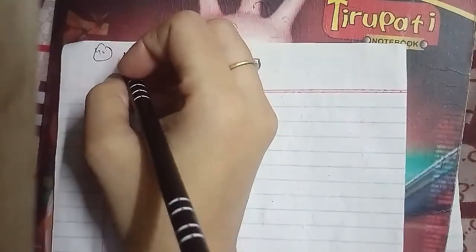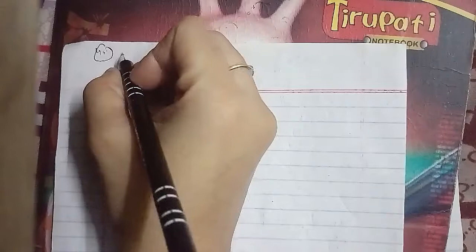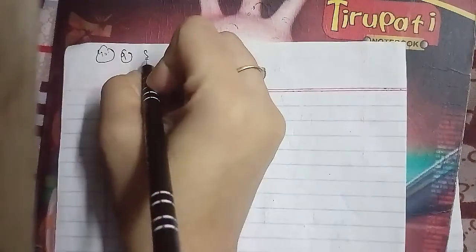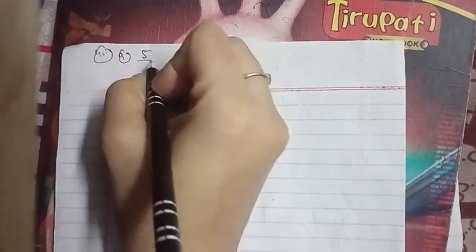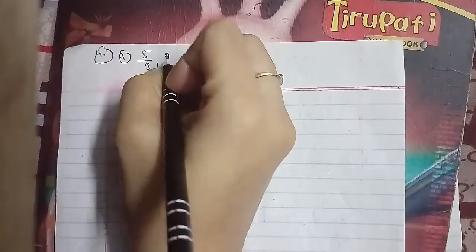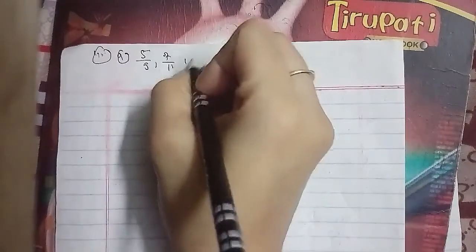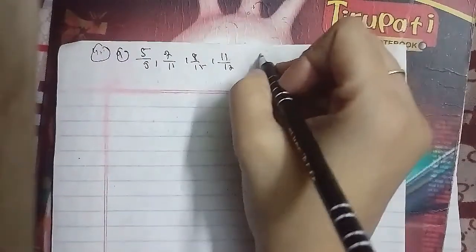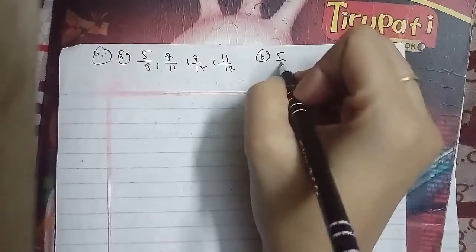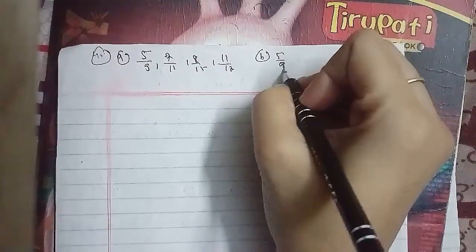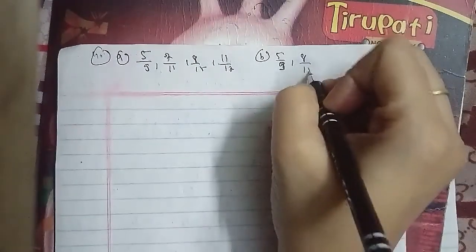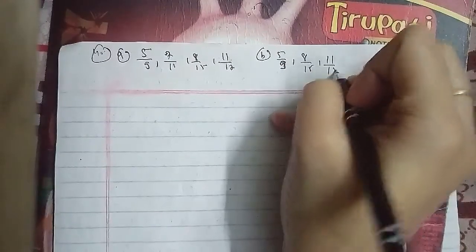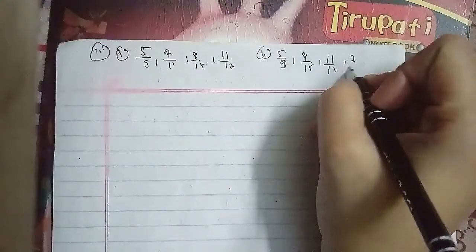The 40th question of the session: which of the following are in the descending order of the values that we have to find out. Option A is 5 upon 9, 7 upon 11, 8 upon 15, and 11 upon 17. Option B is 5 upon 9, 8 upon 15, 11 upon 17, and of course 7 upon 11 here.